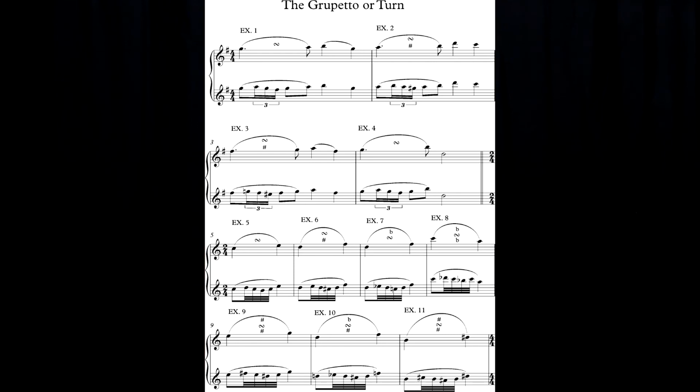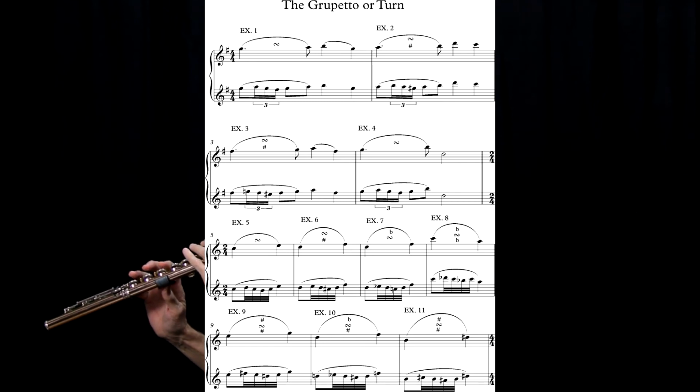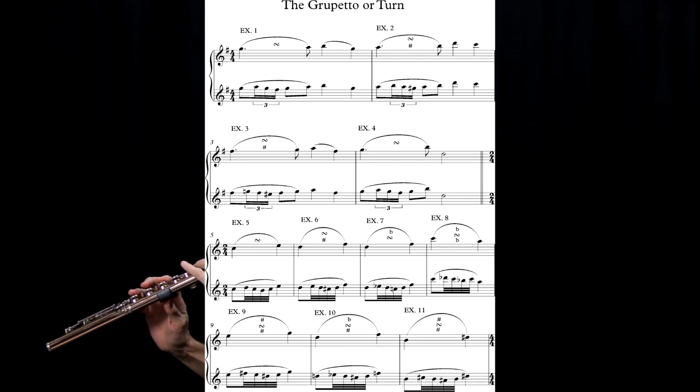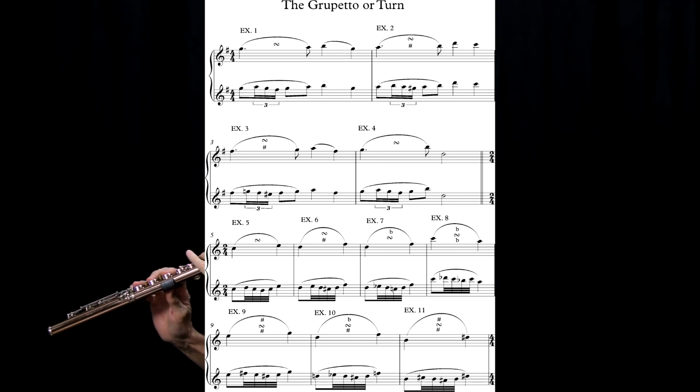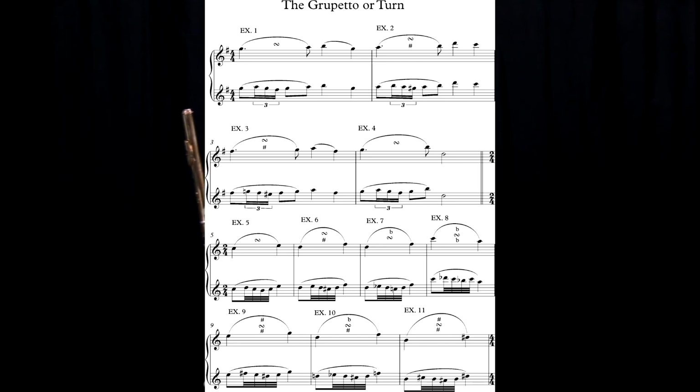Alrighty? Now, example 4 should look a lot like example 1. I'll play it without and with the turn. Now I'll play it with the turn. Okay? So this gives you an idea on how this works. Again, you could have all kinds of configurations and all kinds of patterns in how this works.